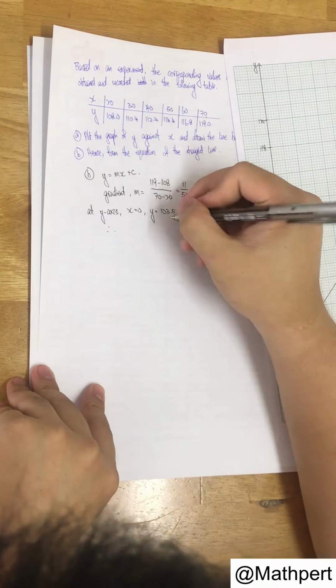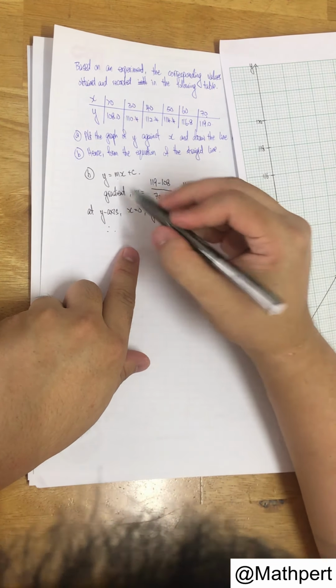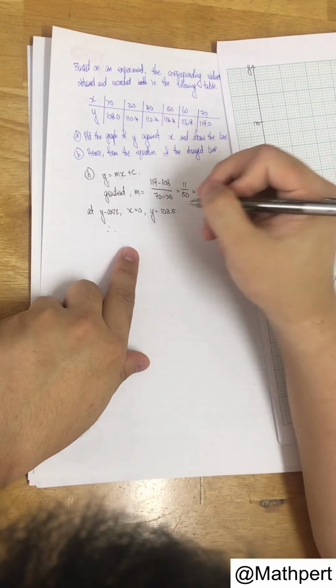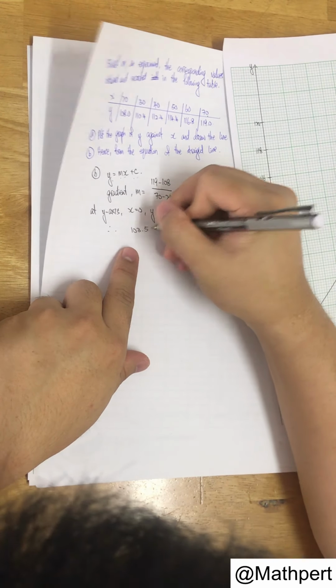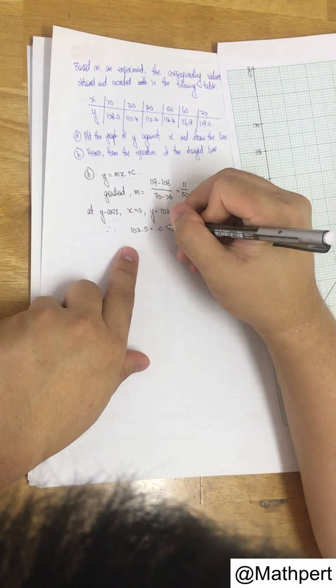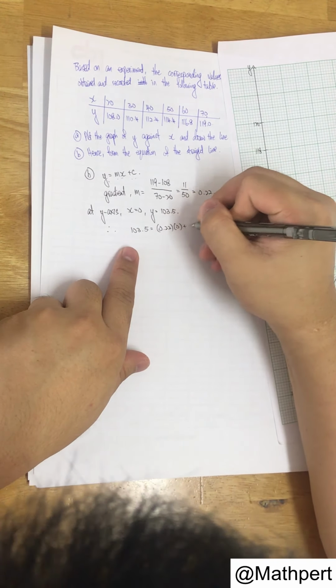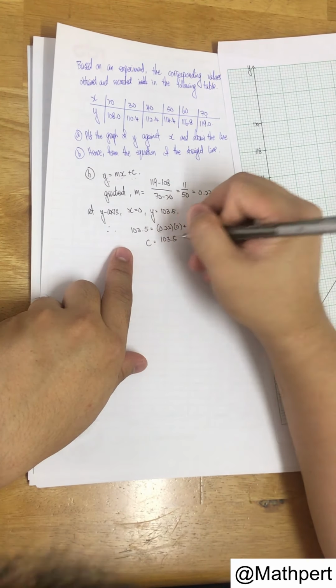Therefore, we have the m, we have the x, we have the y now. Now we can look for c. So when y equals 103.5 equals m is 0.22, x is 0, plus c. Therefore, c is equal to 103.5.